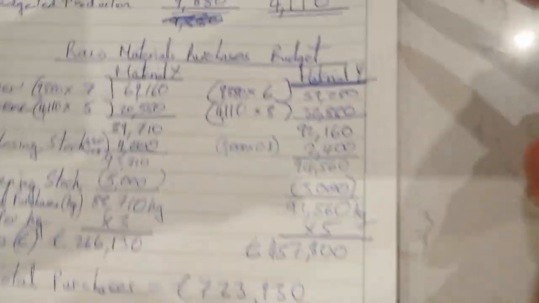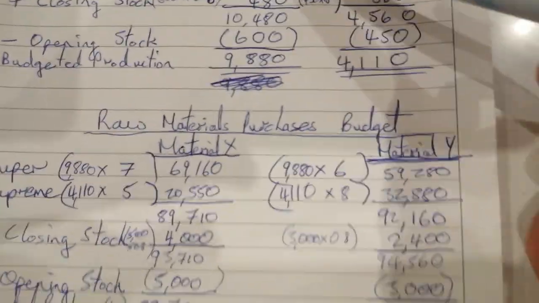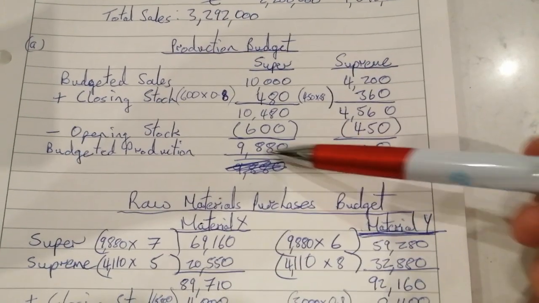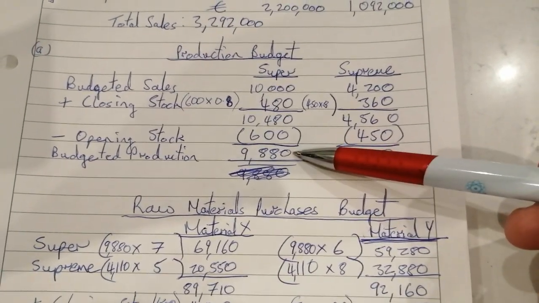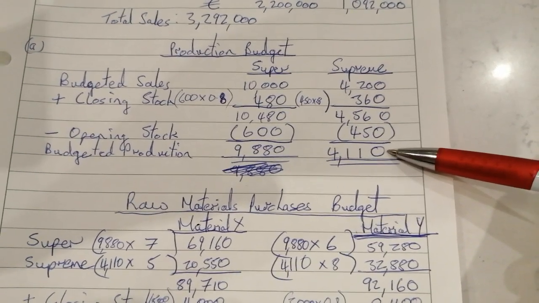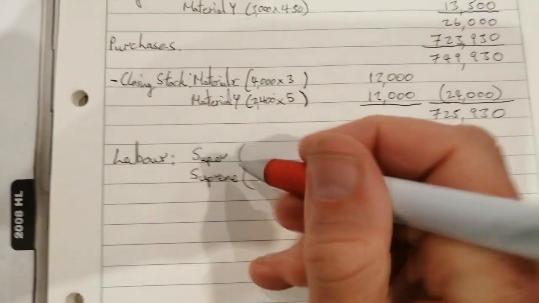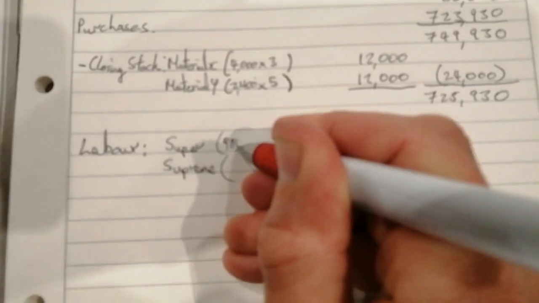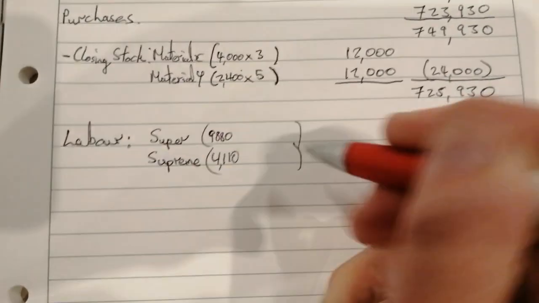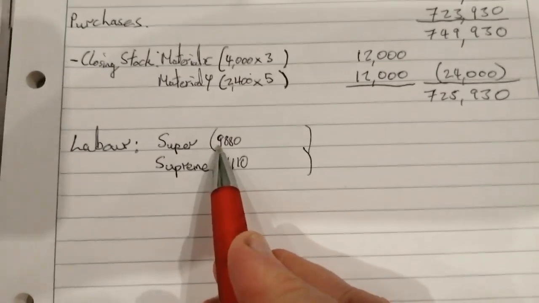production budget. So if we go back to the production budget here, it says that our budgeted production of supers was 9880 and our budgeted production of supremes was 4110. So we were going to produce 9880 supers.